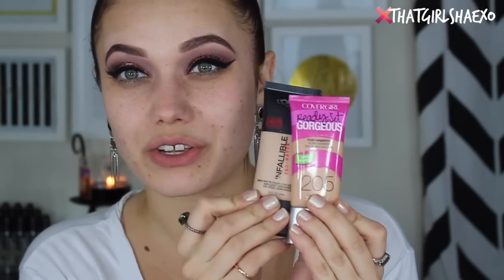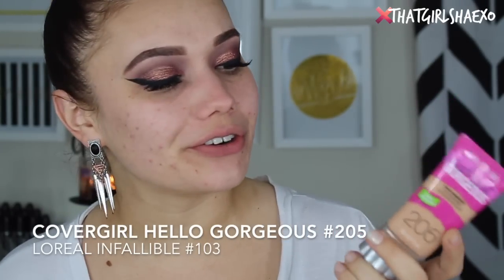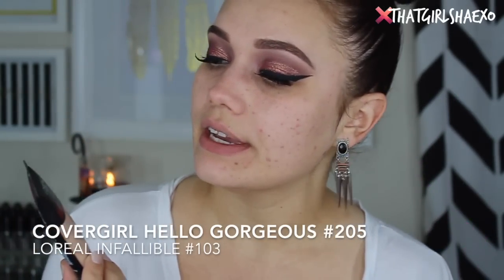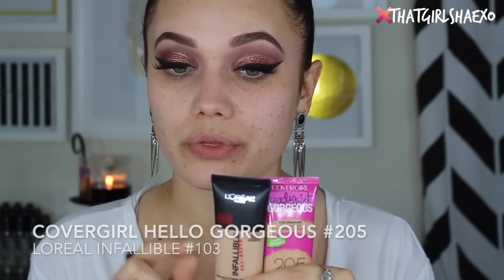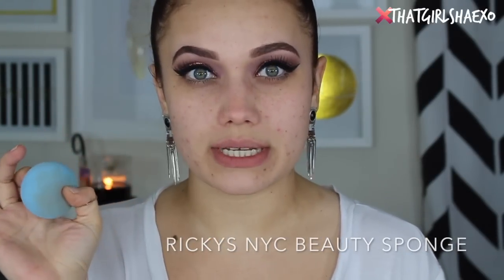So for foundation, I'm going to kind of mix two in hopes of making the correct shade, because neither one of them's quite right. I'm going to mix the Ready Set Gorgeous by CoverGirl in the shade 205 and the L'Oreal Infallible in the shade 103. And I'll be using my little Ricky's NYC Beauty Blender dupe. And I might end up doing a thicker application.